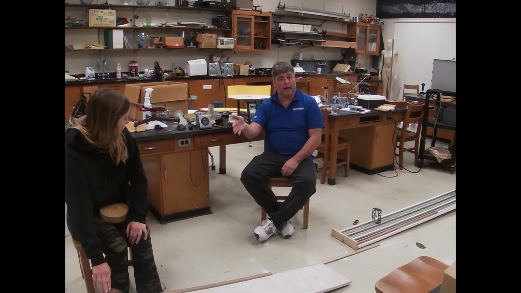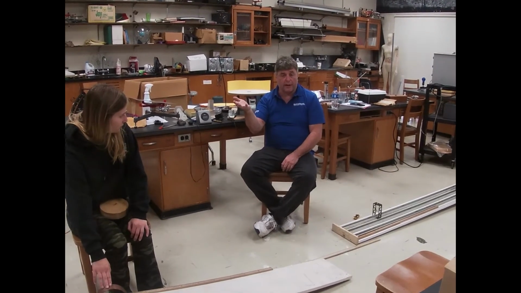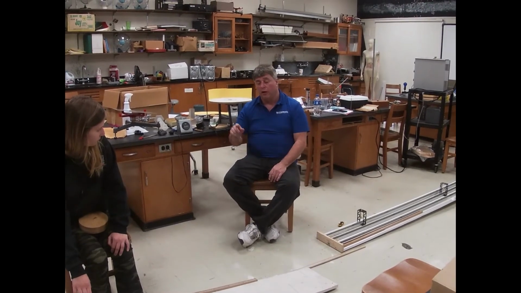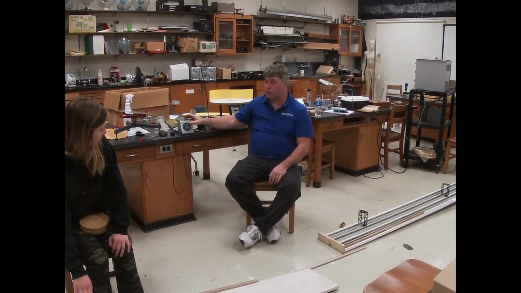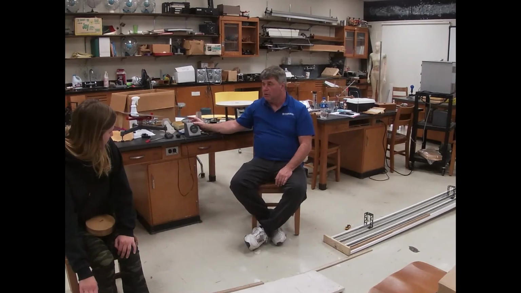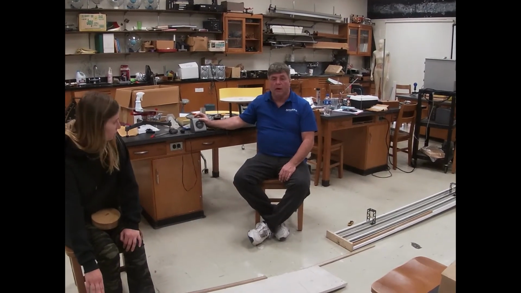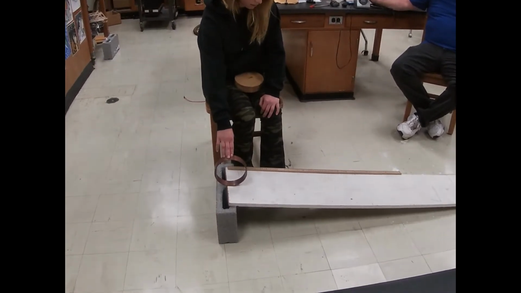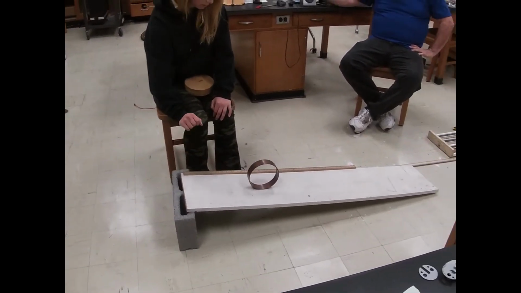The incline is 0.2 meters high, 20 centimeters high, and it was 1.45 meters long. We know it's supposed to take 2.1 seconds. I wonder how long it's going to take. We're about to find out. Anyway, okay, 3, 2, 1, start.